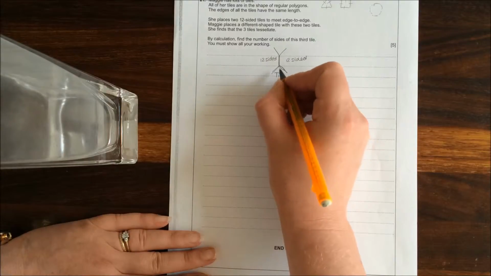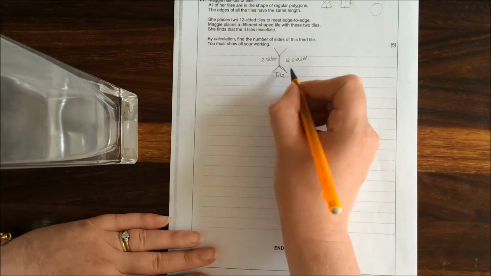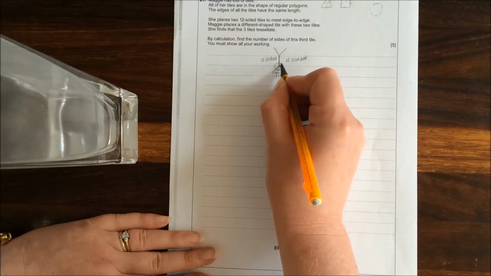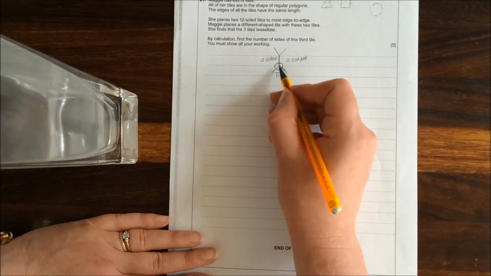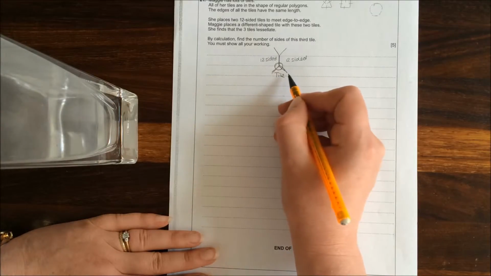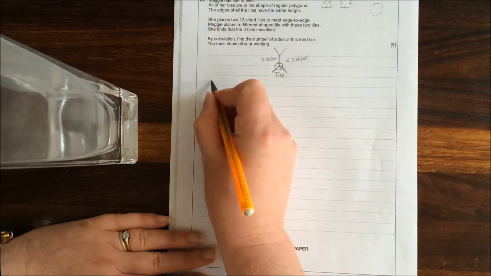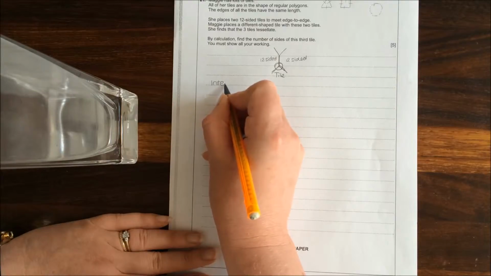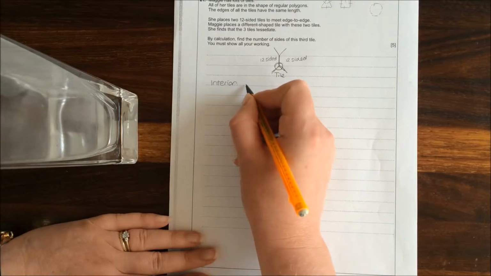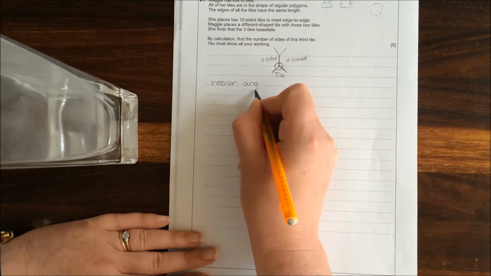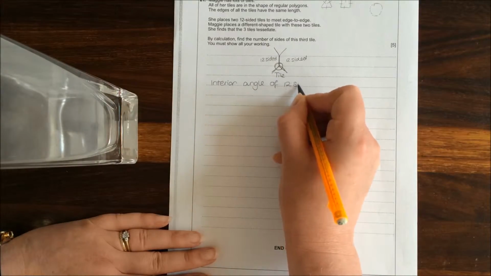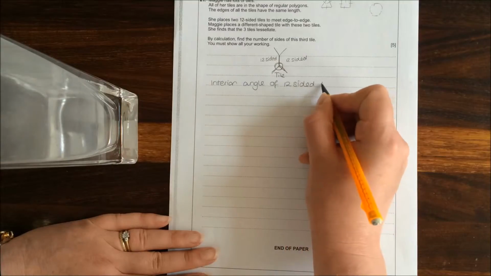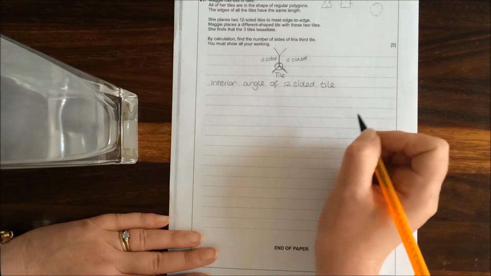So what we can do is use our knowledge of angles to help us with this, because all of those angles there will have to add up to 360 degrees for it to be a tessellation, because we can't have any gaps. Okay, so if we know the interior angle of a 12-sided polygon, the 12-sided tile, then that will help us.